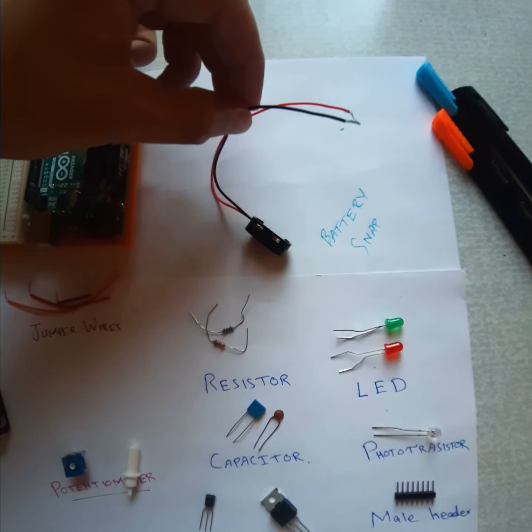Our first electronic component here is the LED, light emitting diode. As we can see, it is a diode, so we have to see specifically that this long leg should go to the positive side in the circuit and this small leg will go to the negative side.